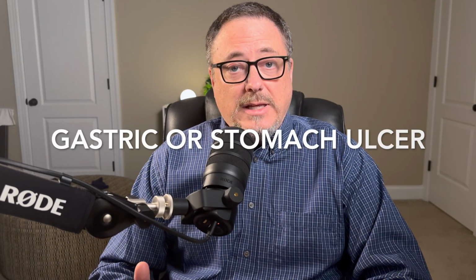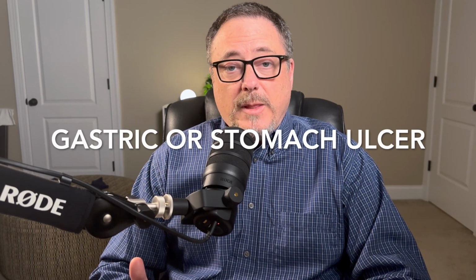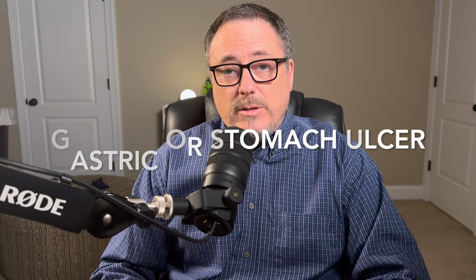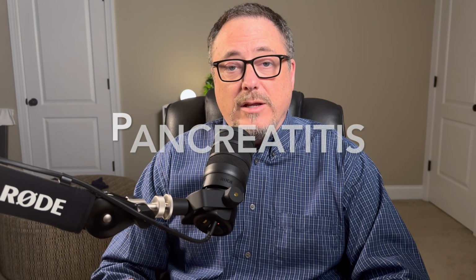So another thing that can cause pain in the epigastric upper abdomen region is an ulcer in your stomach. Again, that can come from medications. It can come from a bacteria in your stomach called H. pylori. That's something that's diagnosed by a gastroenterologist, but you can have an ulcer in your stomach that causes pain as well.